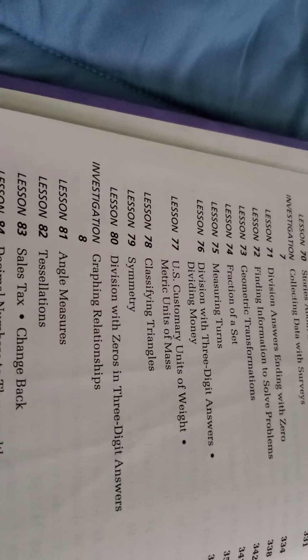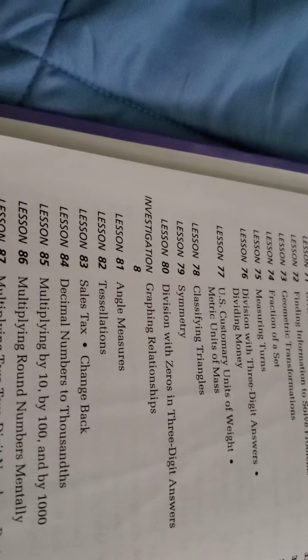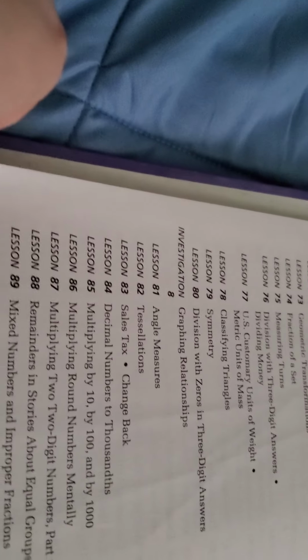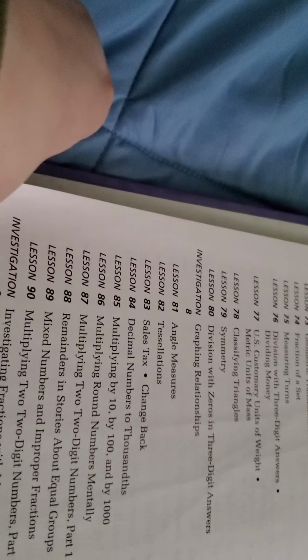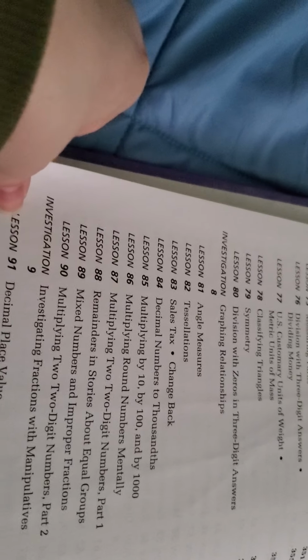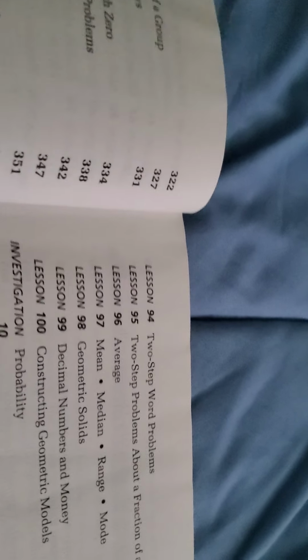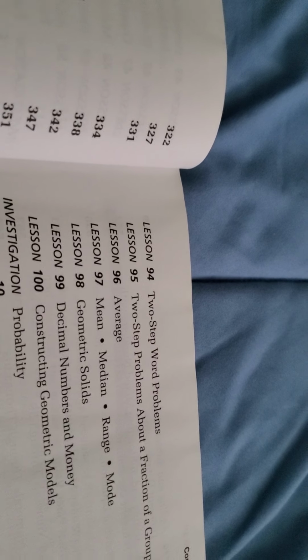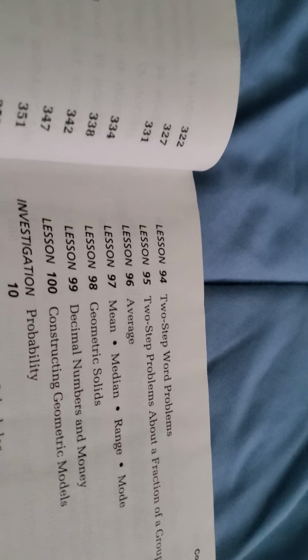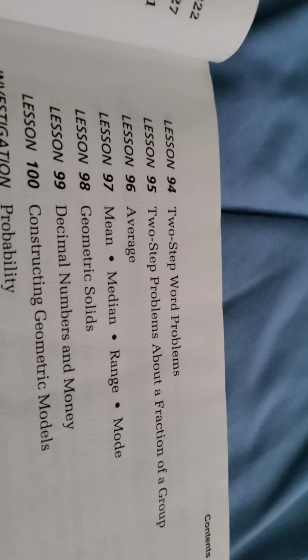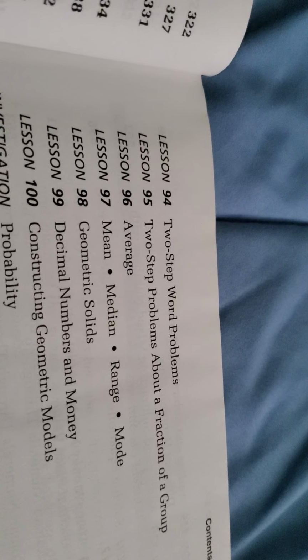I mean, you can't just say, oh, 4th grade math, they're doing fractions, multiplication, division. There's more to it than that. I don't remember doing really much of this at all in school. Mean, median, range, mode. I think I did that in 4th grade.